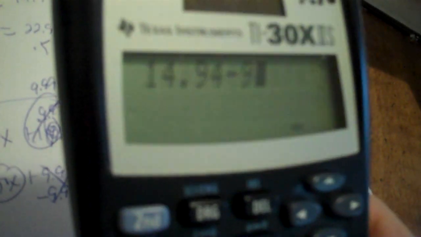Okay, so 14.94 minus 9.99 is 4.95, divided by 5 is 0.99. Okay, so there's your other answer. The songs are 99 cents and albums $9.99.